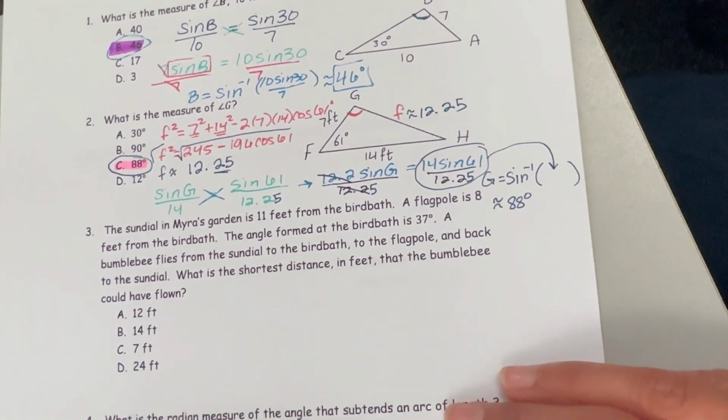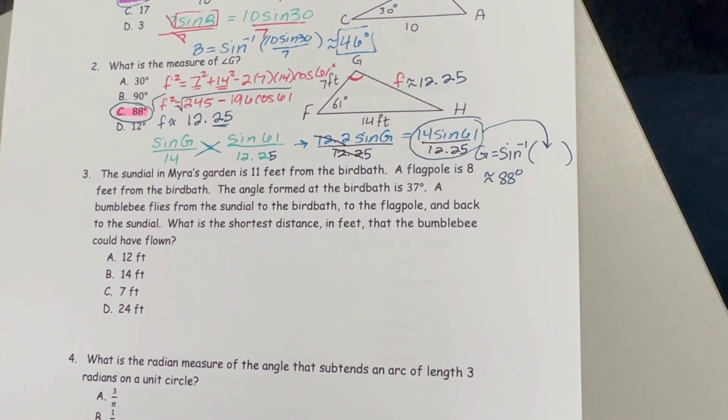All right, number 3 says the sundial in Myra's garden is 11 feet from the bird bath. A flagpole is 8 feet from the bird bath. The angle formed at the bird bath is 37 degrees. A bumblebee flies from the sundial to the bird bath, to the flagpole, and back to the sundial. What is the shortest distance in feet that the bumblebee could have flown?